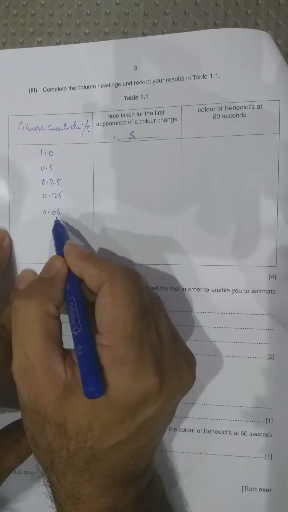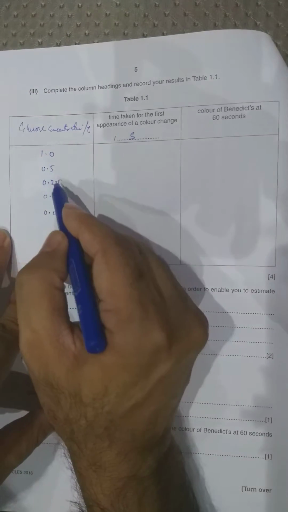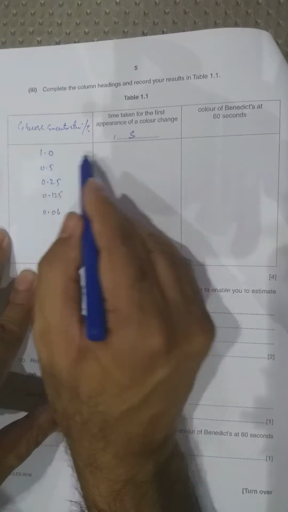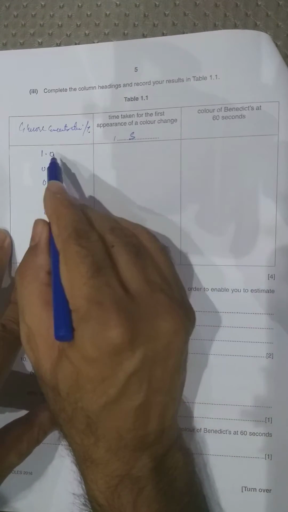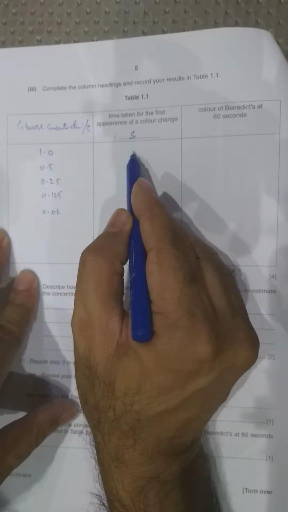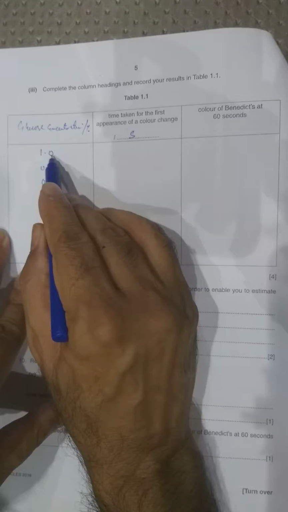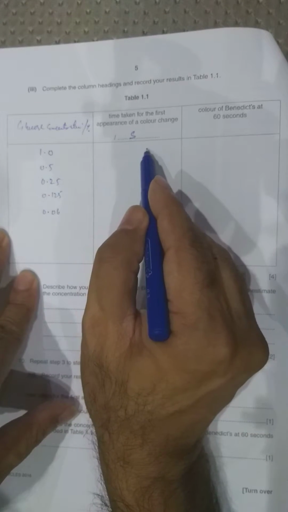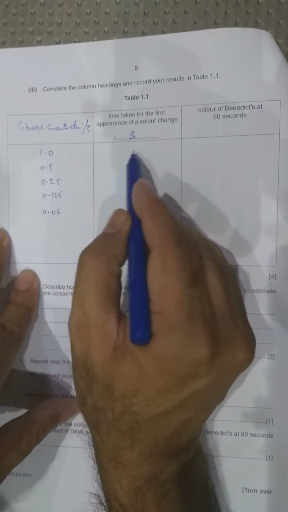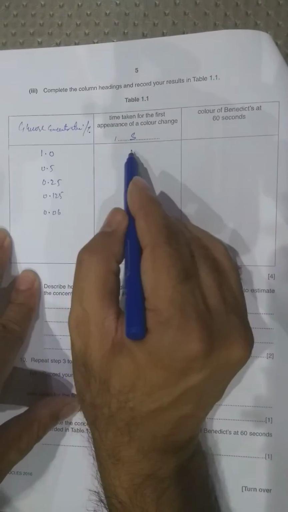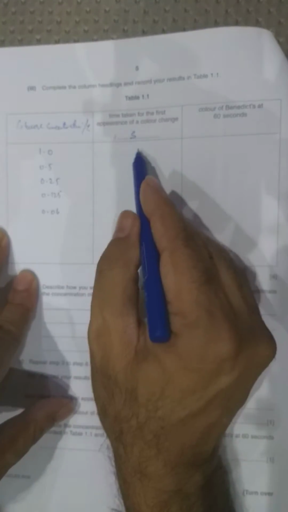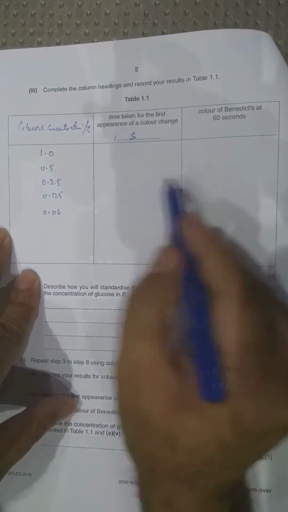I have not calculated. Okay, so 1, 2, 3, 4, 5, there must be at least 5 concentrations, and you should record the time taken for the first appearance of color change in the Benedict test in the water bath. You should do this with each test tube one by one and record time here, and then the color change.